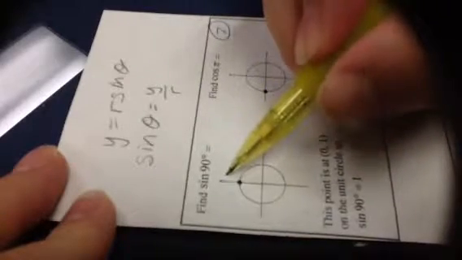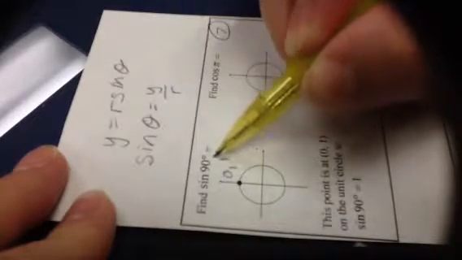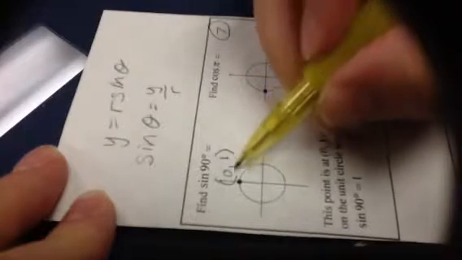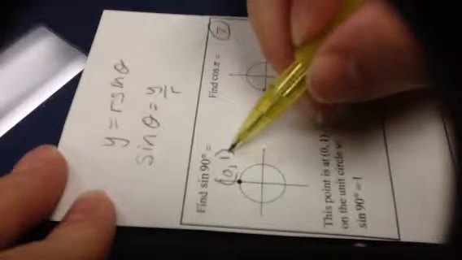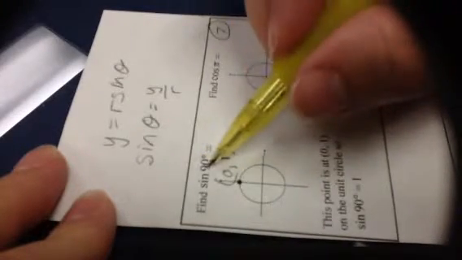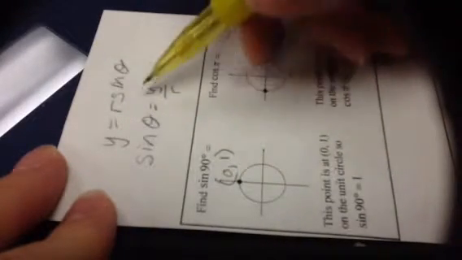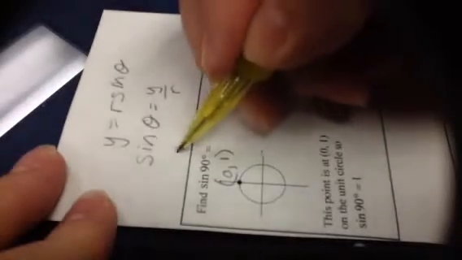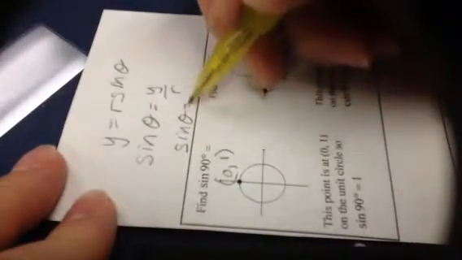So we want to find the sine of 90 degrees. Well, the ordered pair at 90 degrees is (0, 1). The radius of the circle is still 1. If we're on a unit circle with a radius of 1, remember that in this formula the r would be 1, so the sine of theta would equal your y coordinate.